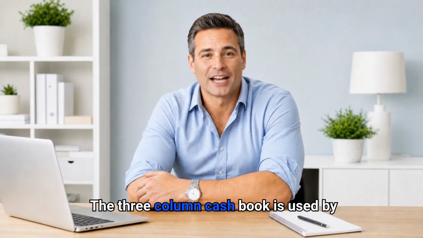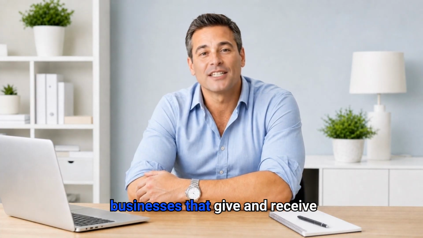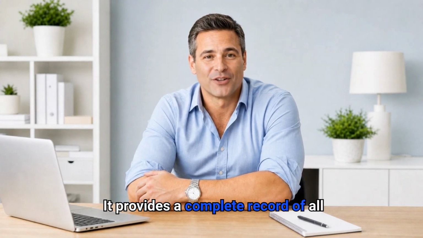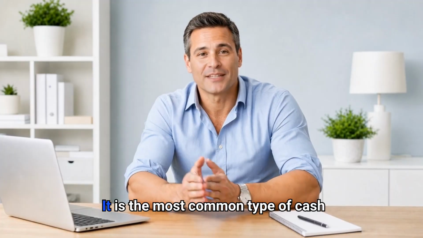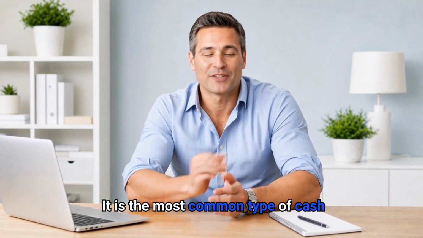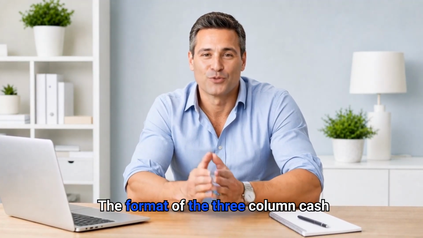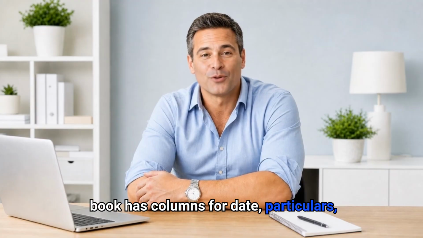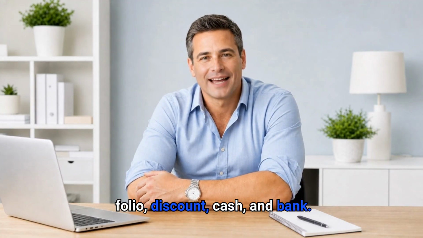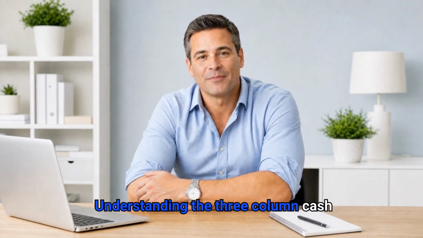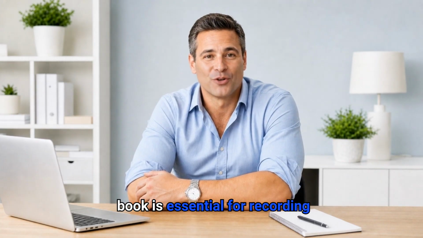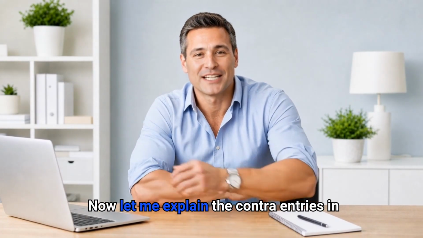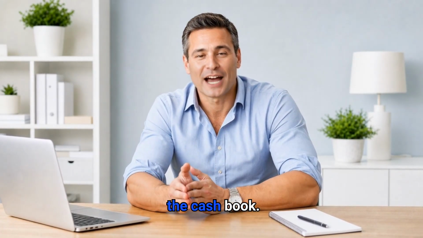The three-column cash book is used by businesses that give and receive discounts. It provides a complete record of all transactions. It is the most common type of cash book. The format of the three-column cash book has columns for date, particulars, folio, discount, cash, and bank. Understanding the three-column cash book is essential for recording discounts. This is frequently tested. Now, let me explain the contra entries in the cash book.